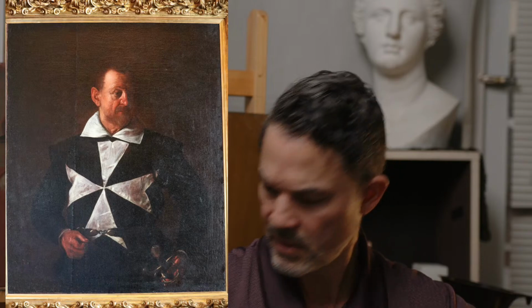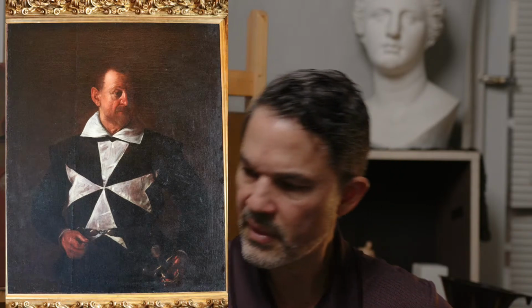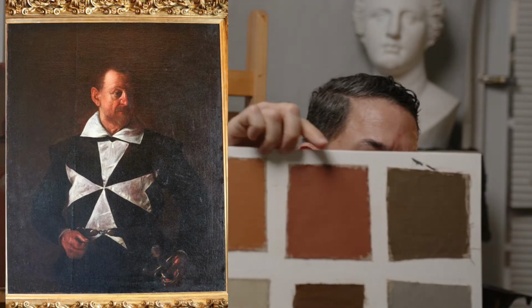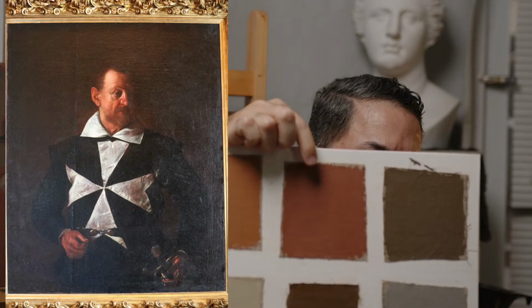I took this photo myself years ago, and this painting has a sort of red ochreish ground. It's more on the cooler red side. And let me just bring this back up. It's probably more similar to this ground here. Okay, and let's take a look at a close up.